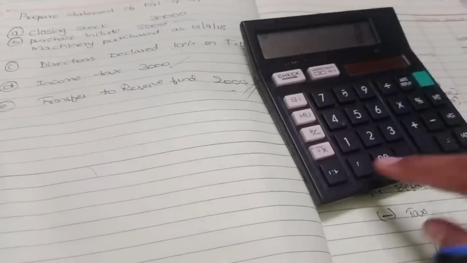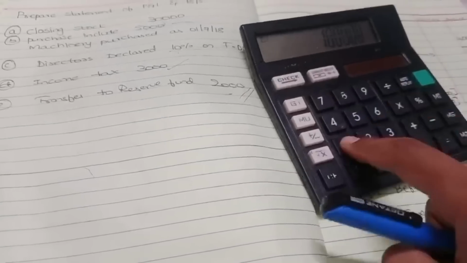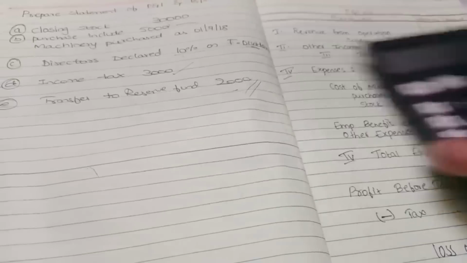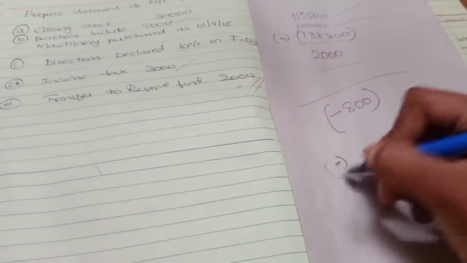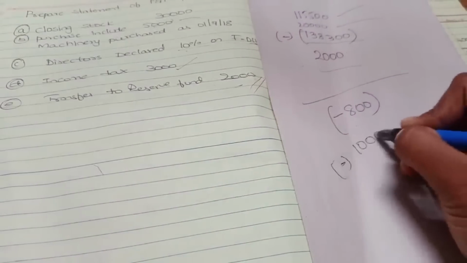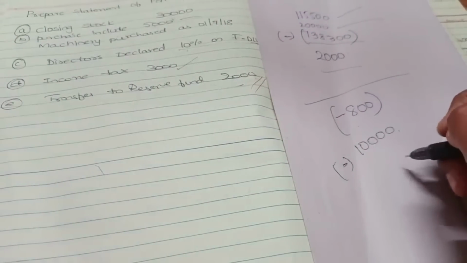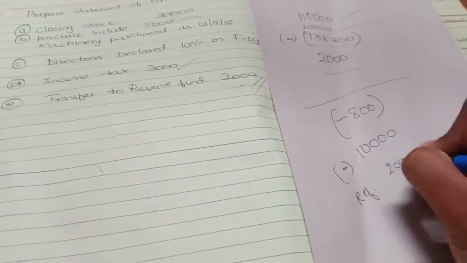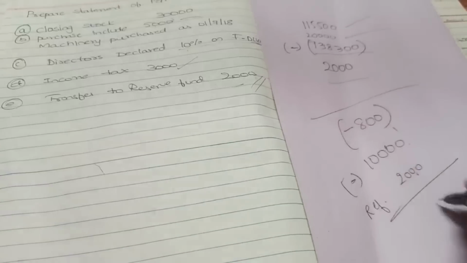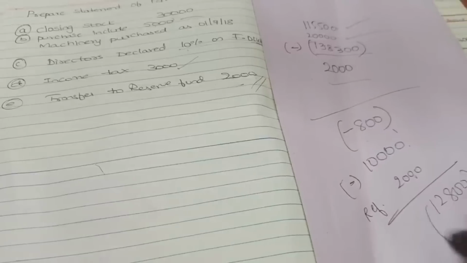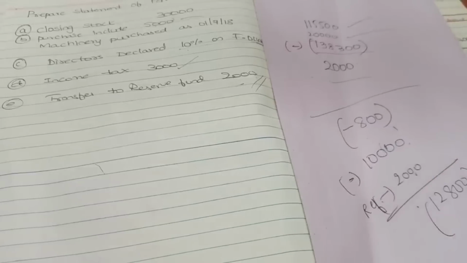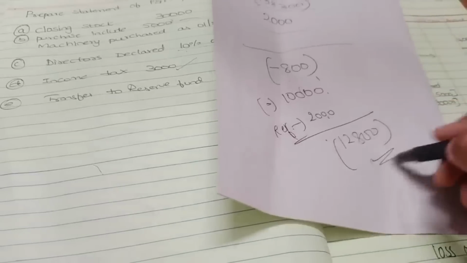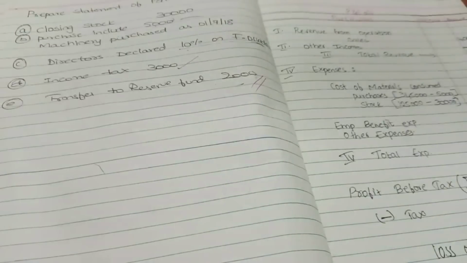Here I am writing 1 lakh into 10%, which means 10,000. We need to minus that 10,000 again: 18,000 minus 800, minus 10,000. And the reserve fund is how much? 2,000. Total, 12,800 minus. So this 12,800 minus value we need to enter into the pro forma.